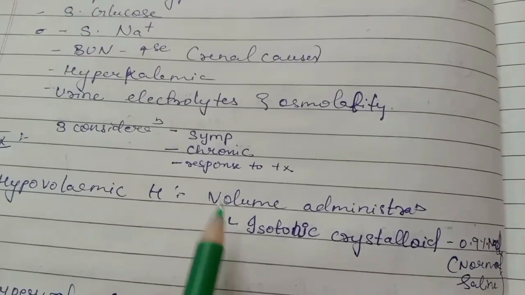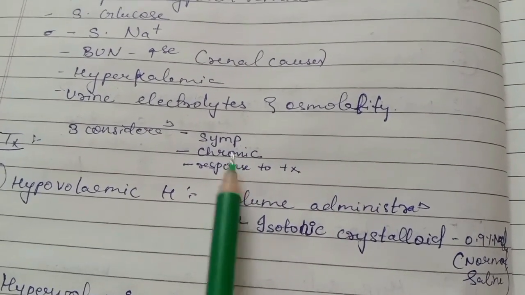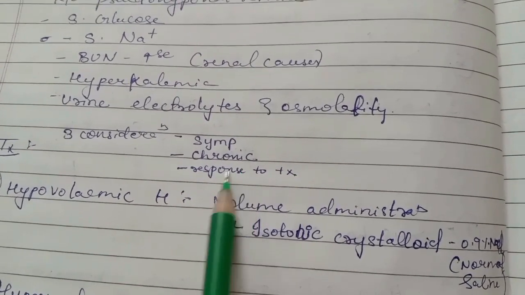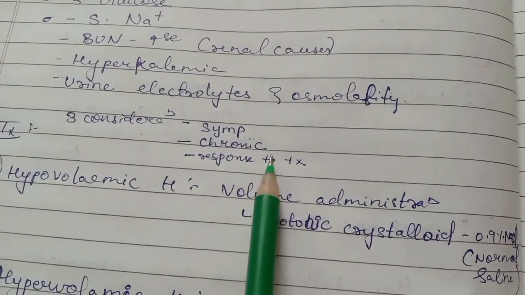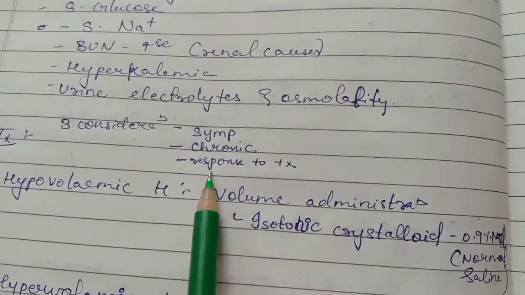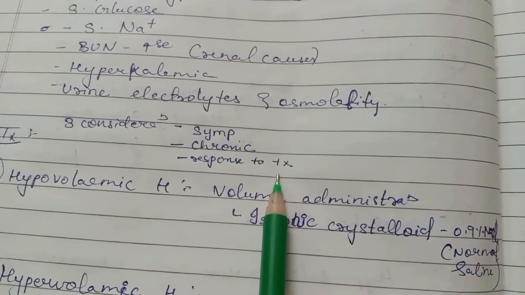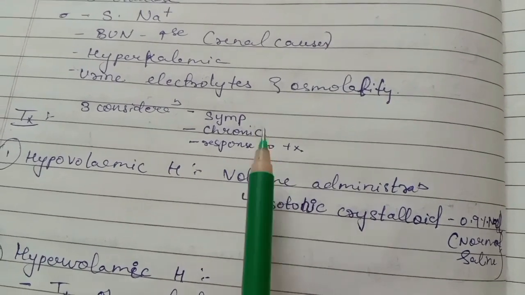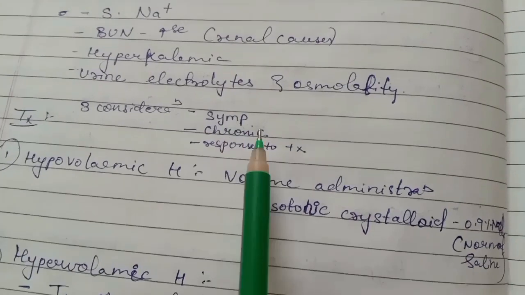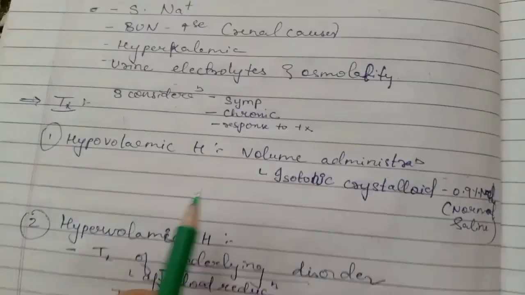severe. Then next is chronicity. We can say hyponatremia is chronic if it has been present for more than 48 hours. And lastly, the response to treatment, how the patient is responding. If we give hypertonic saline or some vasopressin antagonist, then we need to monitor the serum sodium level every 2 to 4 hours, because the effects of these are unpredictable. So these three considerations are very important in treatment.